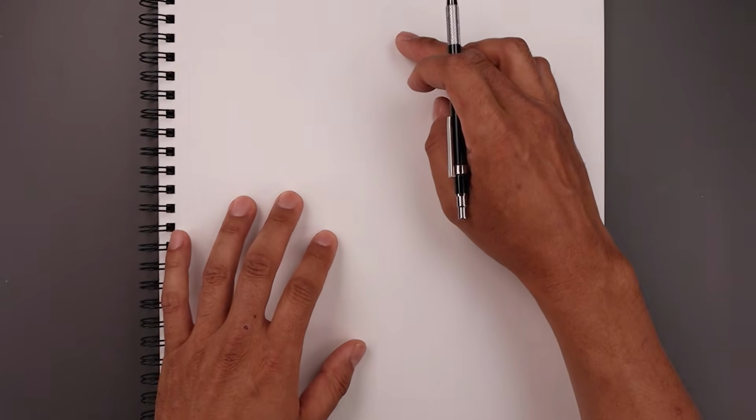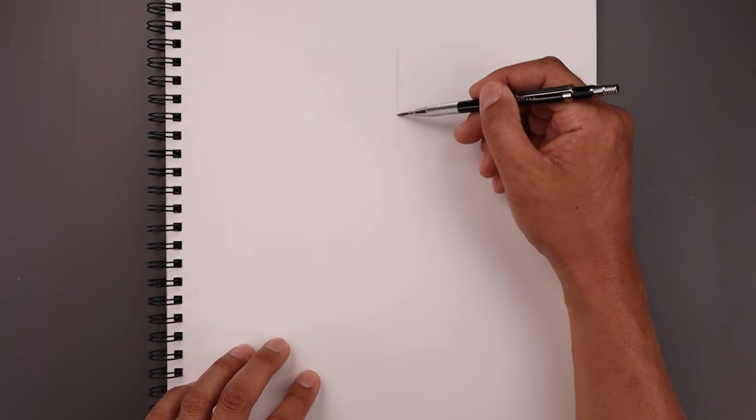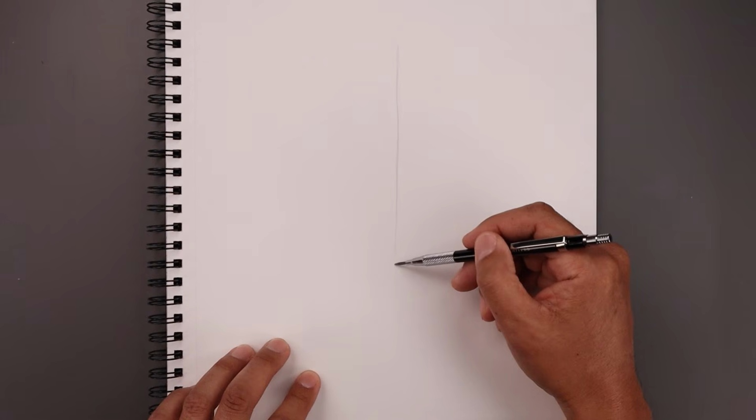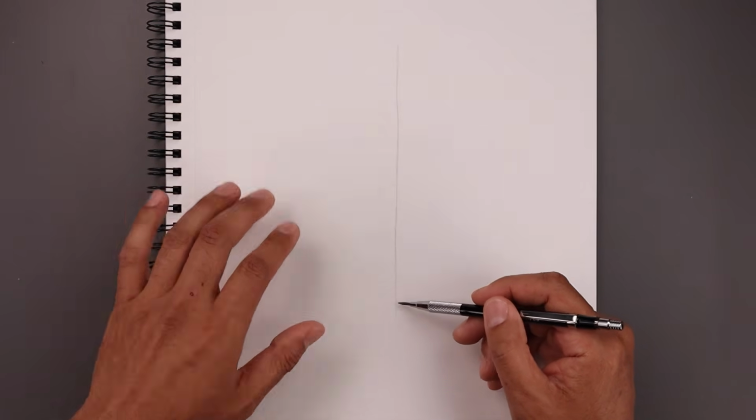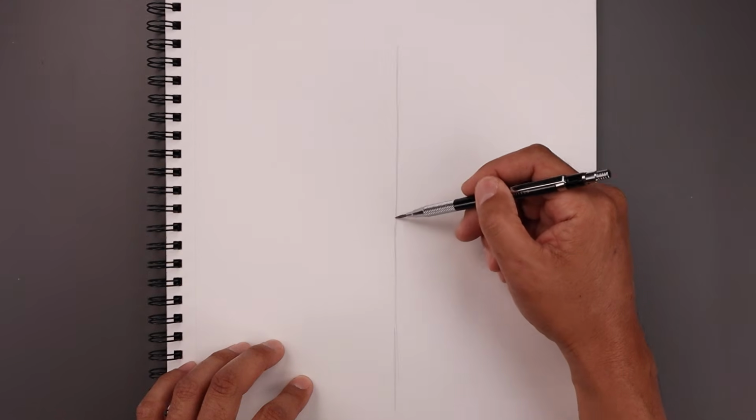Let's begin today's lesson by sketching a straight line coming down the center of our page. We're going to start from the very top. Just going to lightly work our way towards the bottom. Now you don't want to go too dark because we'll eventually erase these out. This is a guideline to help us with the symmetry of our drawing.